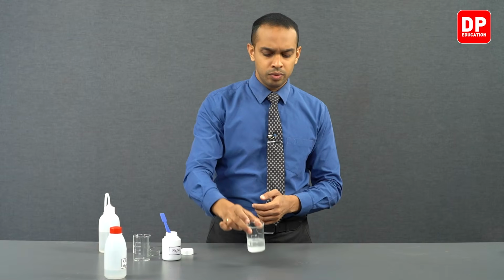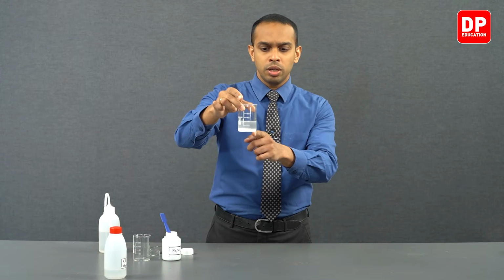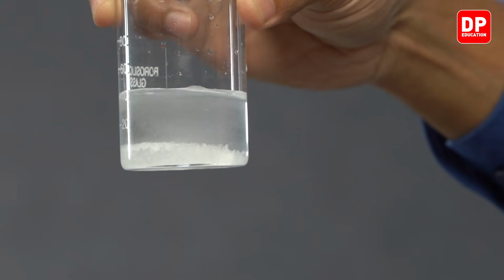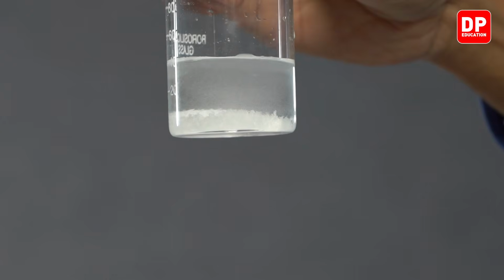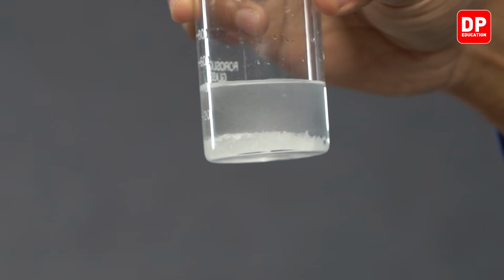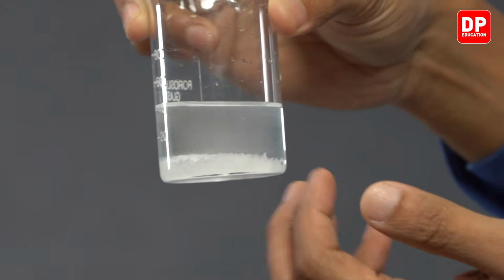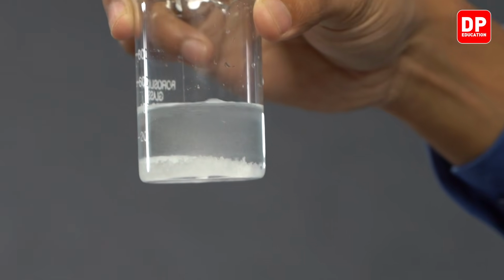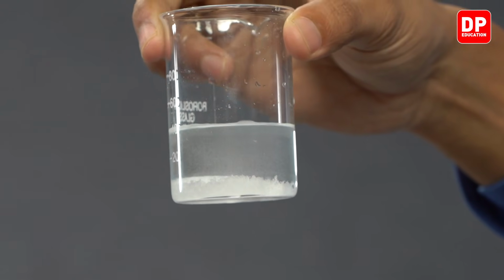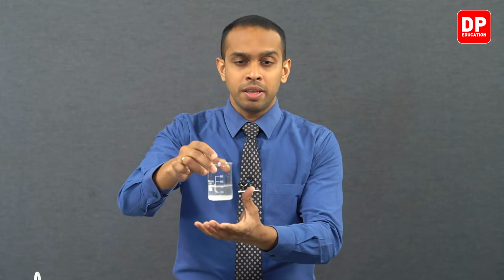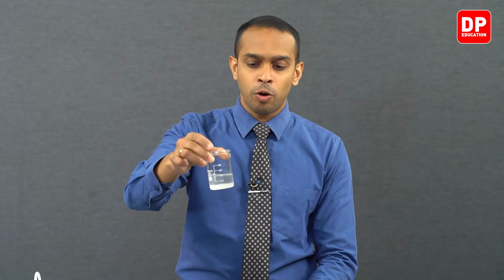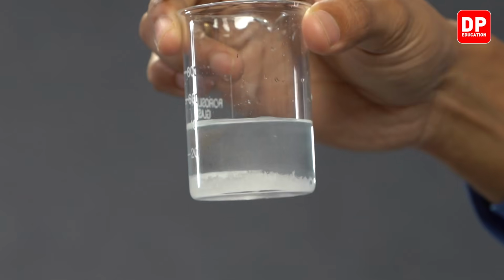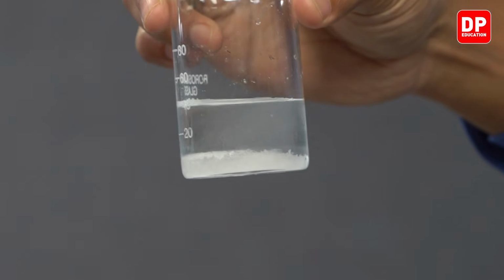Now students, you can see how the sodium sulfate has gotten clumped together when it has come into contact with water. So some of the sodium sulfate has dissolved in water, but the rest of it is now forming clumps of sodium sulfate solid. So when we added sodium sulfate into water, after they come into contact with water, we can see how the sodium sulfate is forming clumps rather than being present as a powder in the aqueous medium.